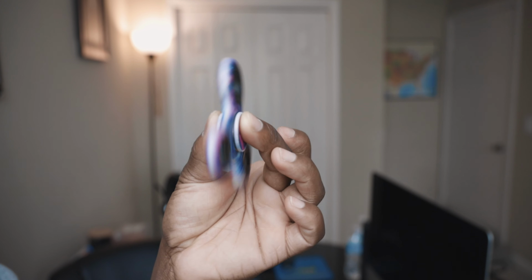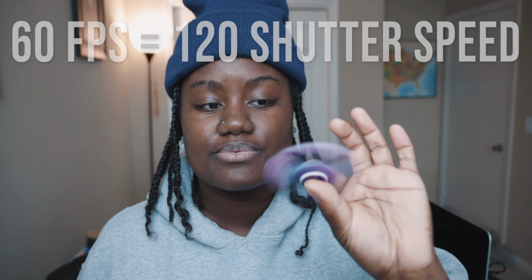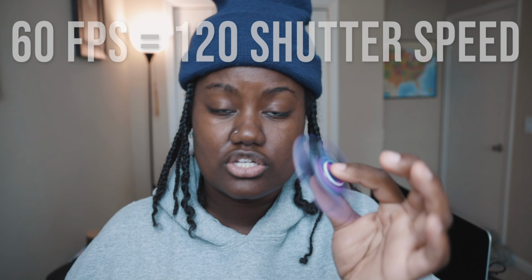It needs to pretty much be double or whatever is closest to that amount, unless you're breaking it for a purpose or a reason or an artistic situation. Going back to 60 frames per second, if you're spinning this at 60 frames, it needs to be at 120, and that's where you're gonna get the smoothest slow motion.